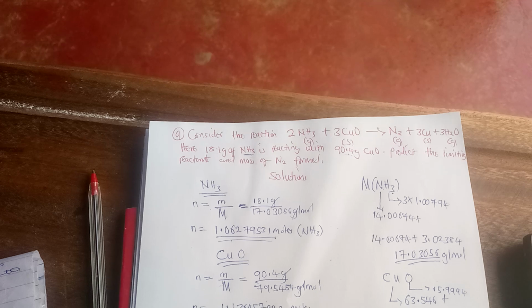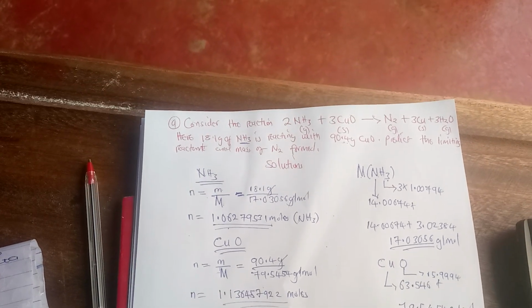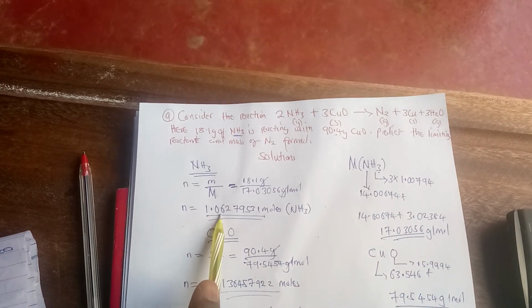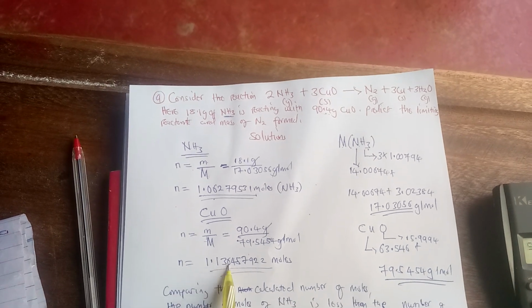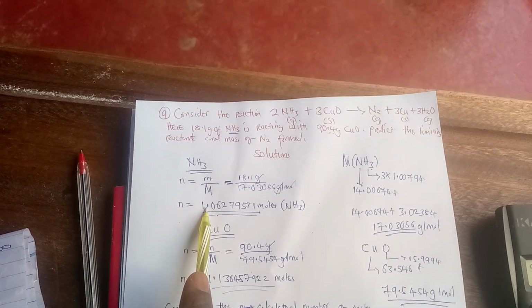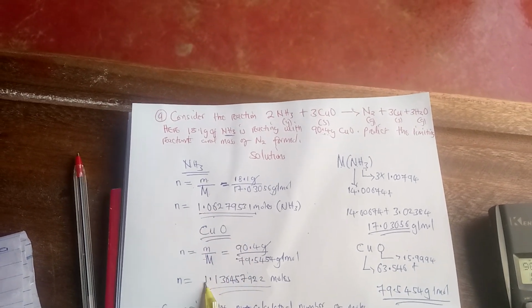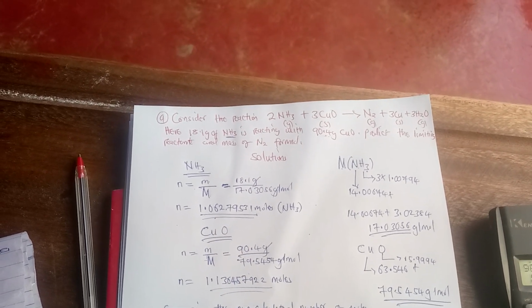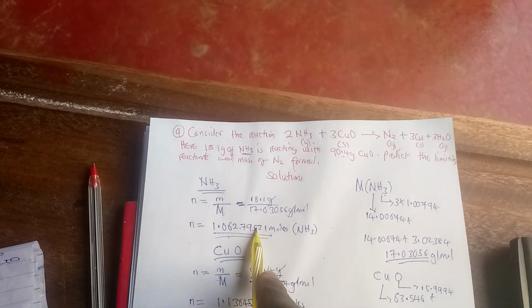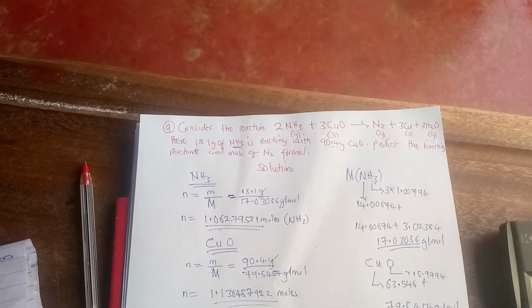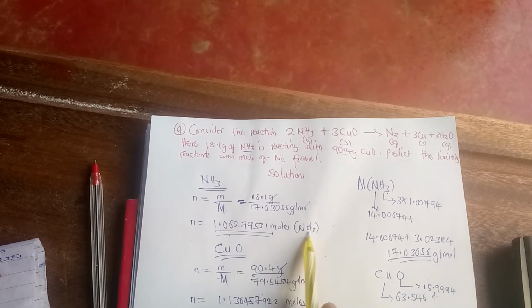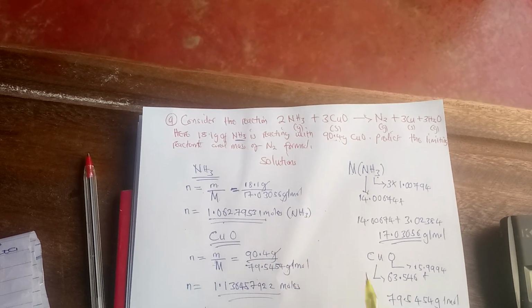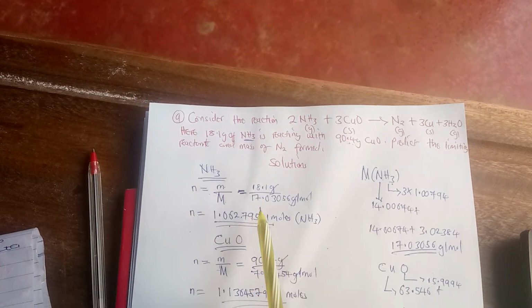We have determined the limiting reactant by the number of moles, because this number of moles is less than this number of moles. As you can see there, it is 1.06, but here it is 1.1. So this is less than this. No wonder ammonia is the limiting reactant. Okay, next question.